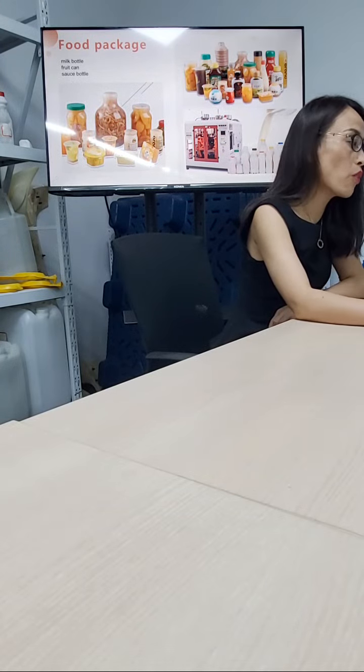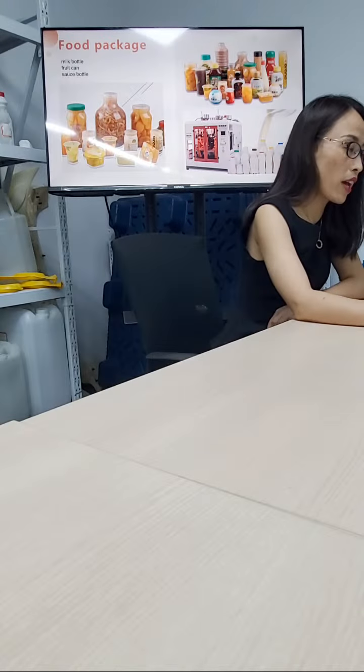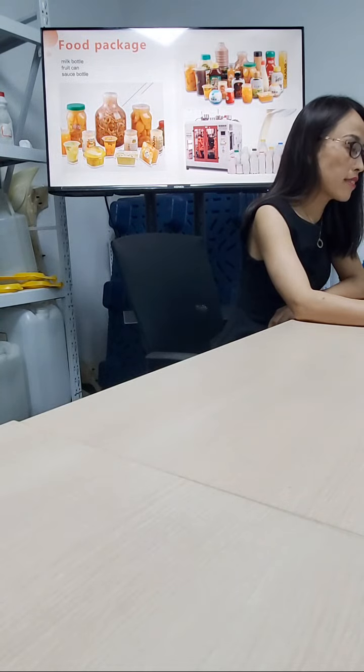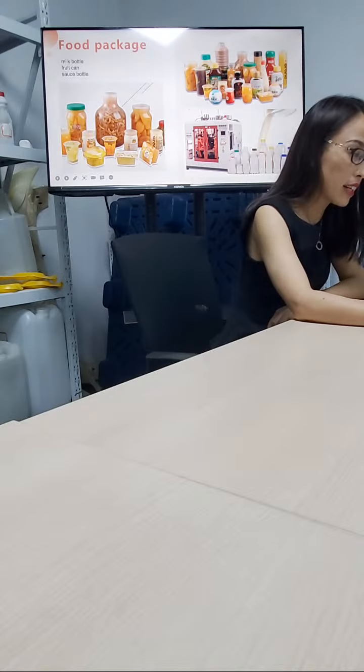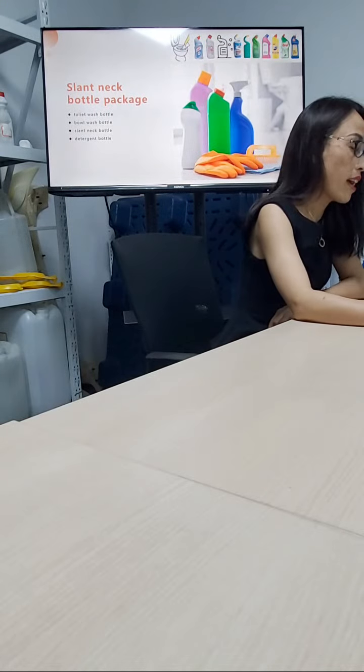The first package application is for food: milk bottles, fruit cans, sauce bottles, etc. It comes with different sizes of bottles: the short one, the fat one, the thin one, etc. After a while, we'll show you how our machine produces these bottles.